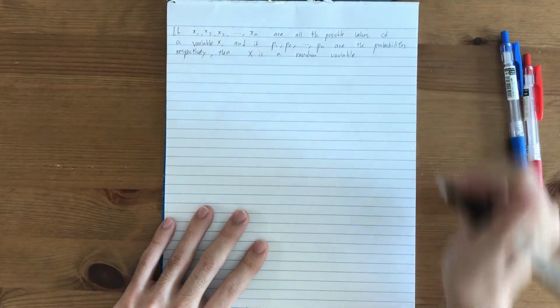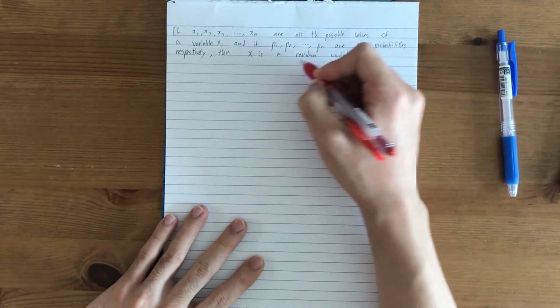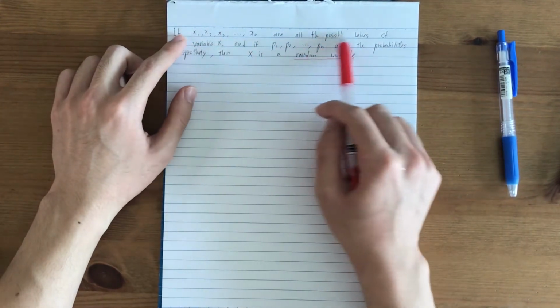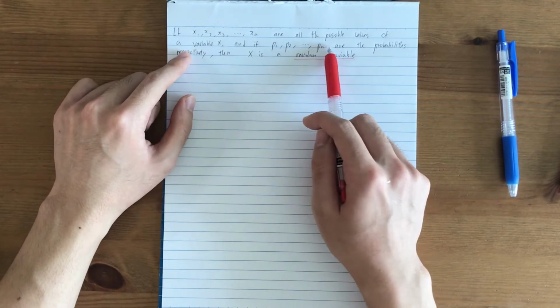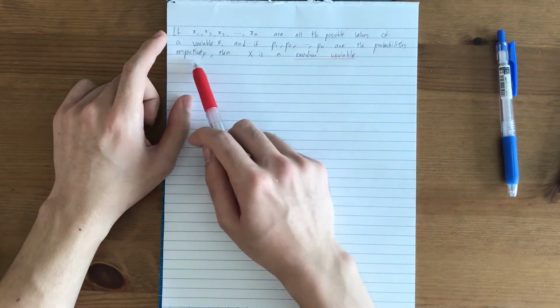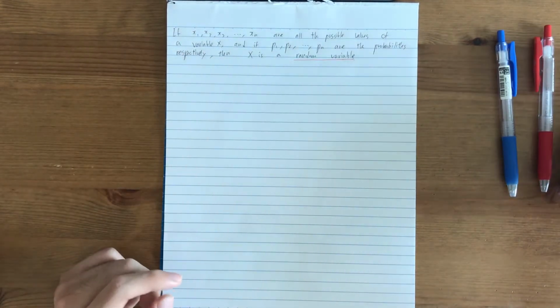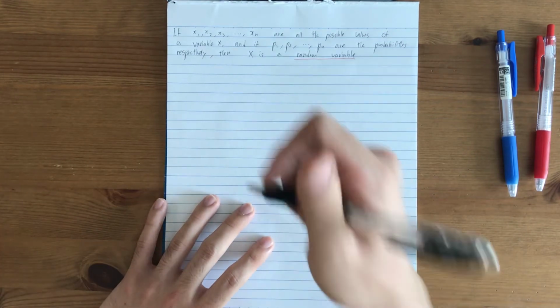So we first need to know the term random variable. So if x1, x2 to xn are all the possible values of x, and if p1 to pn are the probabilities respectively, then we say x is a random variable, and then we can construct a probability table.